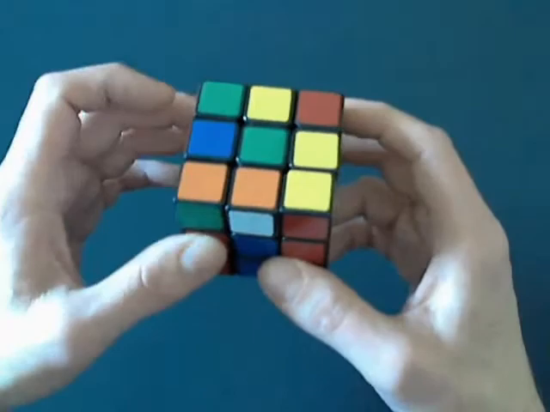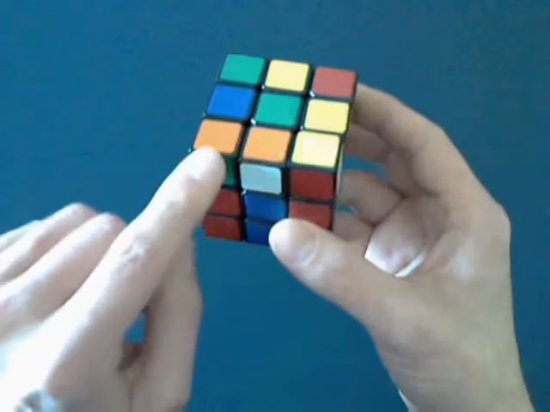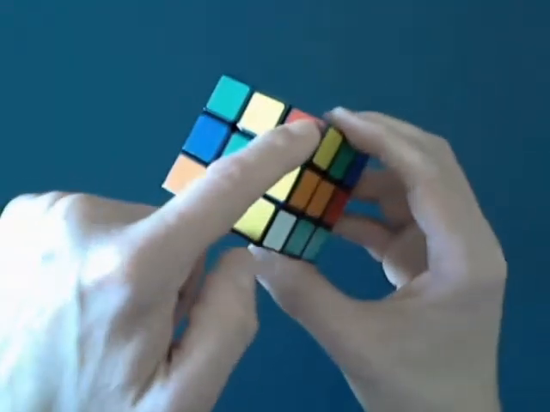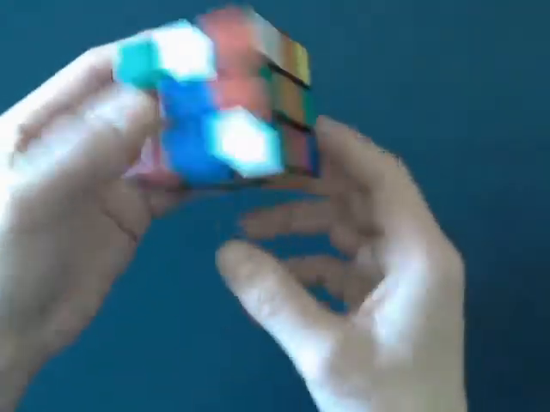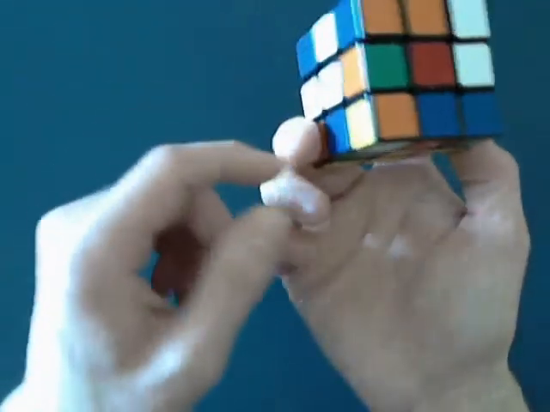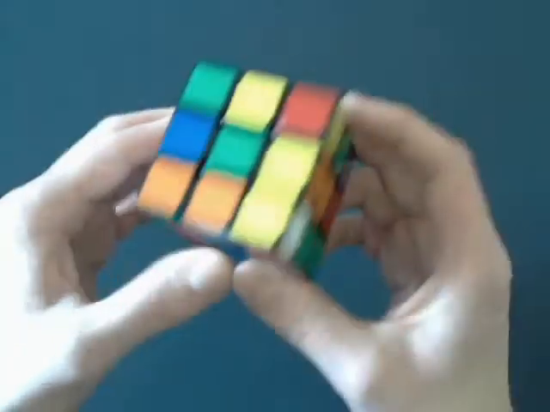Now, corner orientation. L, O, R, clover. O, R, organ. O, L, goalposts.